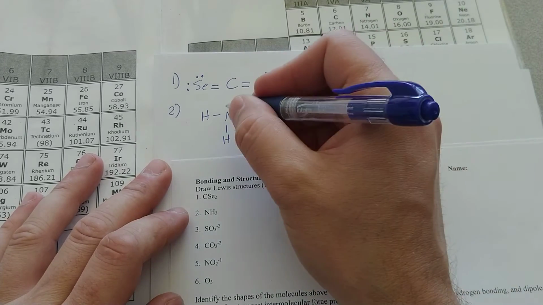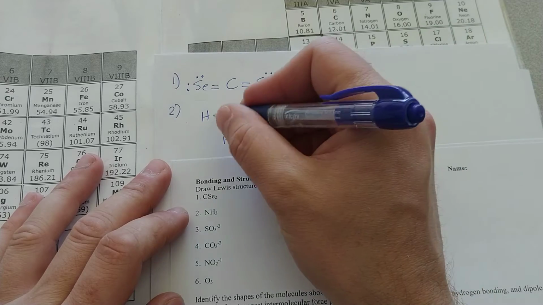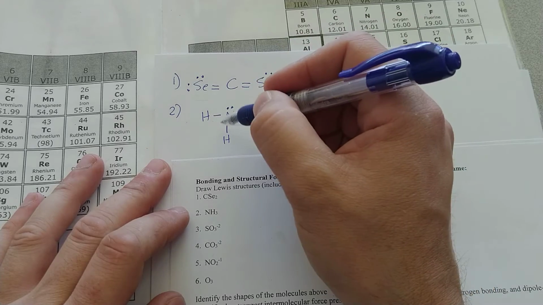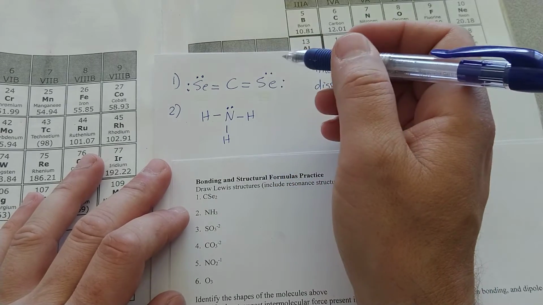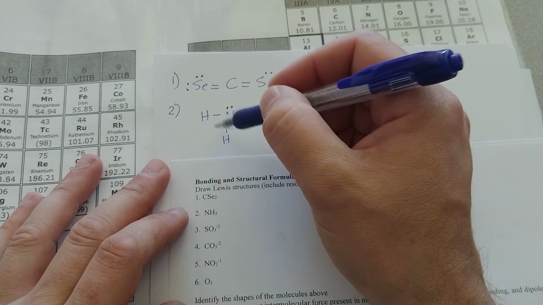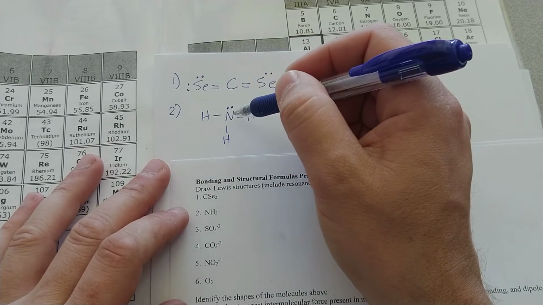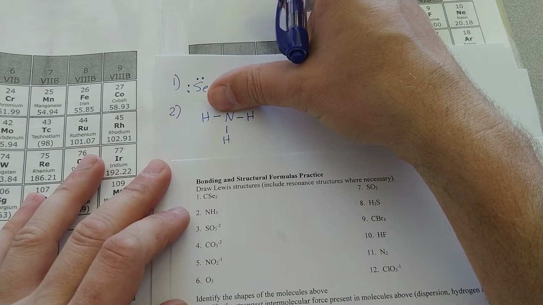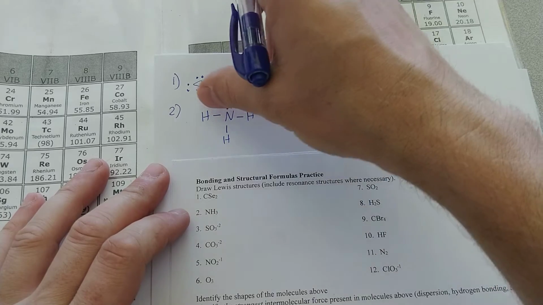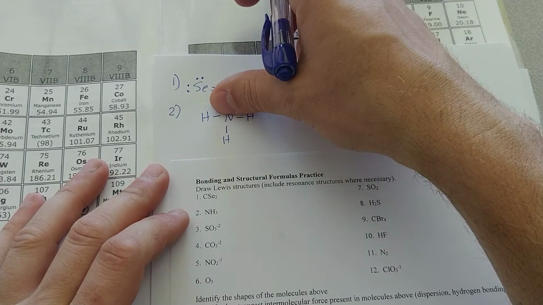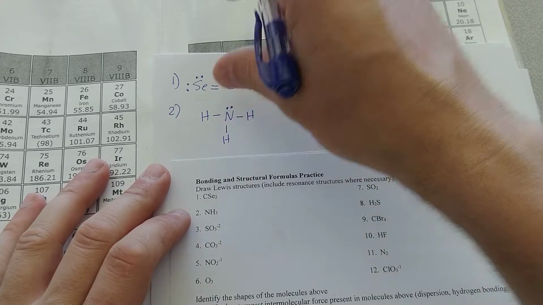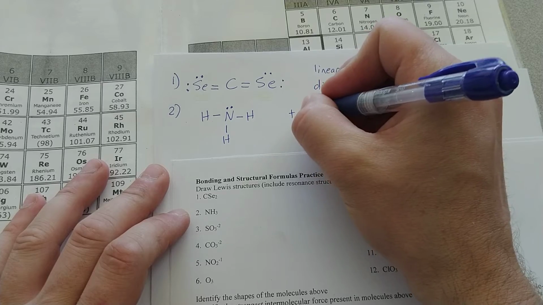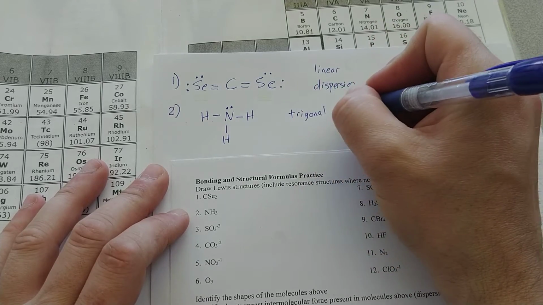So our 4th pair we're going to put on the nitrogen, because it needs to have 4 pairs of electrons, or 8. That's why it's called the octet rule. 8 electrons: 2, 4, 6, 8. This molecule has 3 things attached to the central atom, so it's going to be trigonal something. Now, if it did not have this lone pair of electrons, it would be trigonal planar. It would be flat with 120 degrees between each of these. But this extra pair of electrons is going to push those other 3 hydrogens down, and that's going to make this trigonal pyramidal.